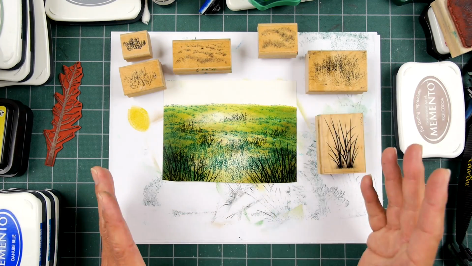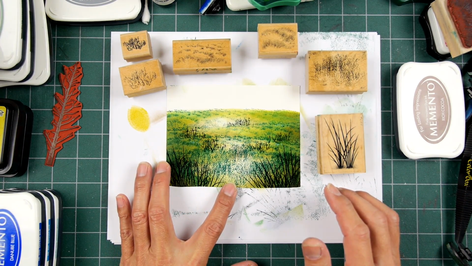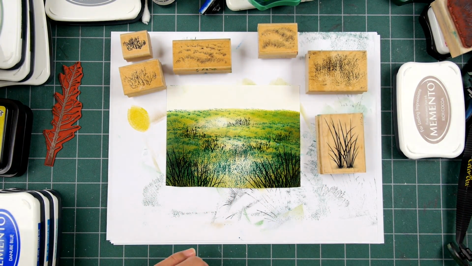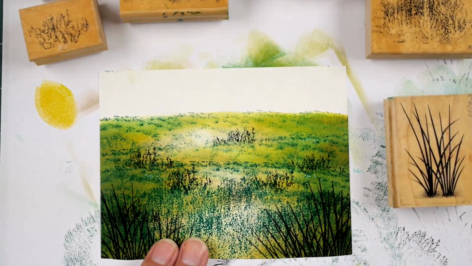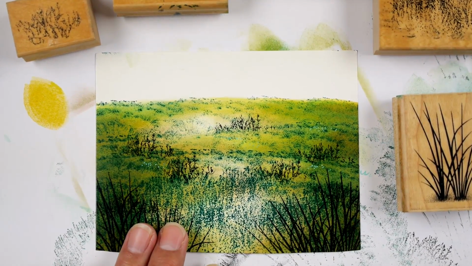Okay? There's a lot of different color schemes you can do this in, but just to keep things simple, in terms of most people's notion of grass, they're thinking green, so we just stuck to that green scheme.